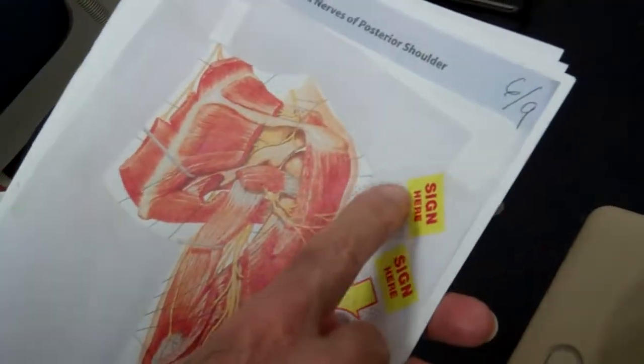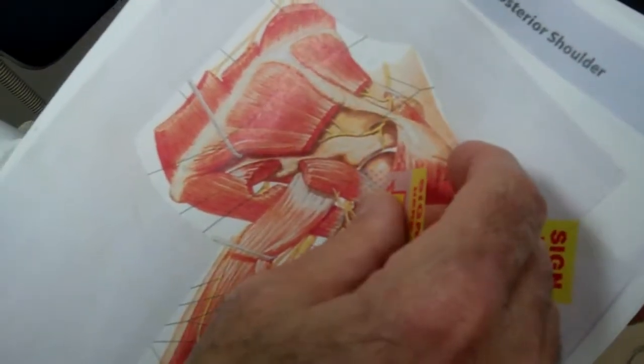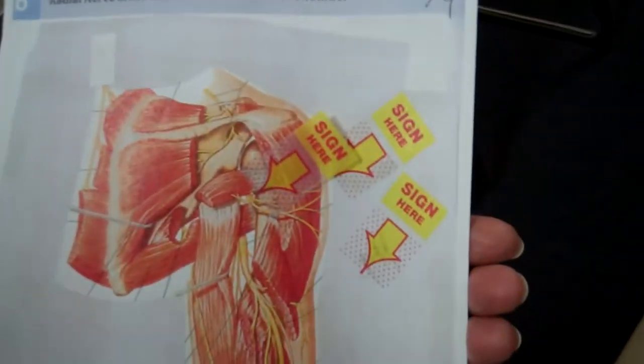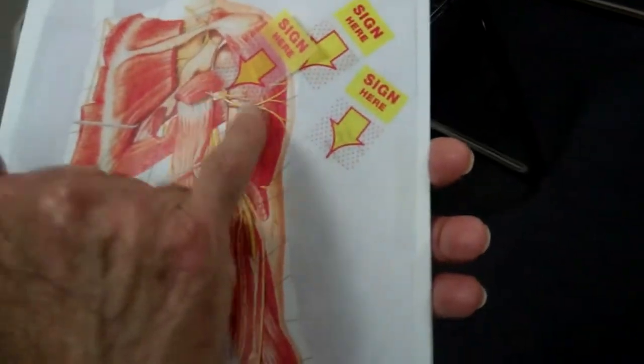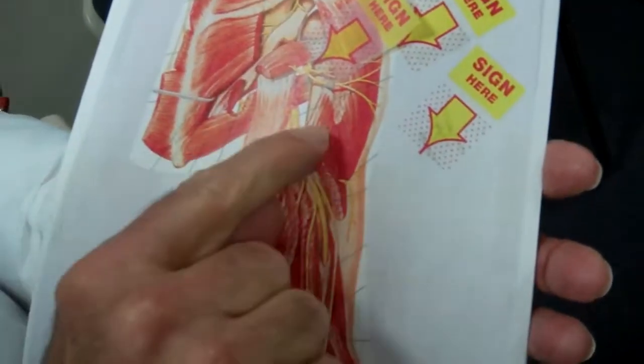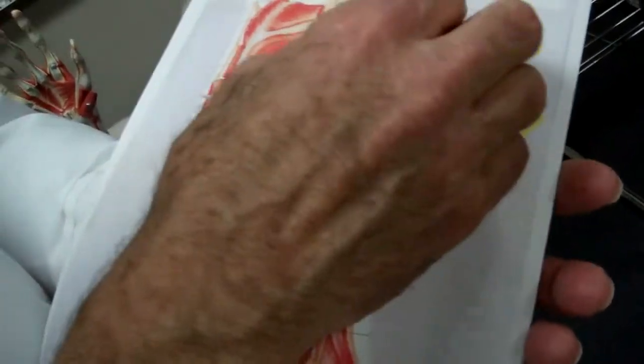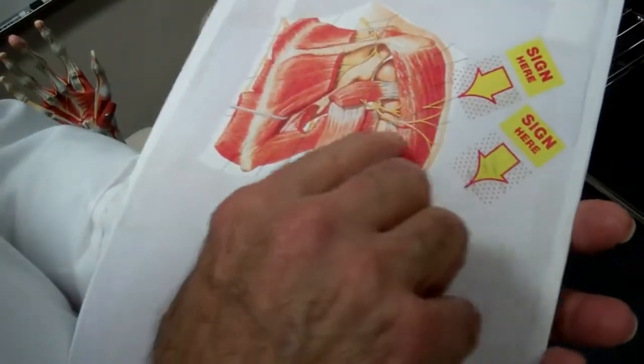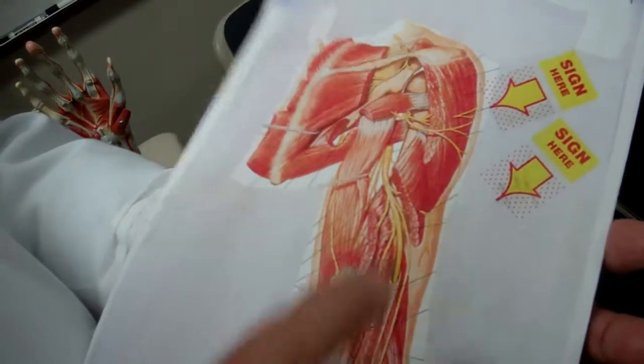This figure we have, again, you see the tag right there? If I put the tag on this one right there, that's the axillary nerve, before breaking into muscular branches to the teres minor and deltoid, and also giving the branch right there, tagged right now, which is the superior lateral brachial cutaneous.